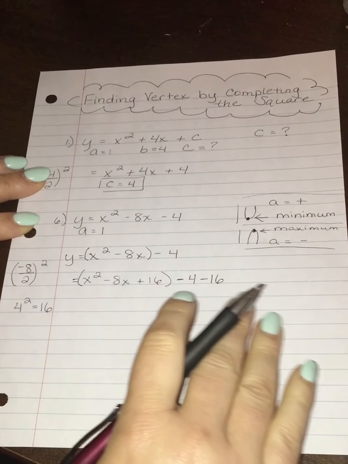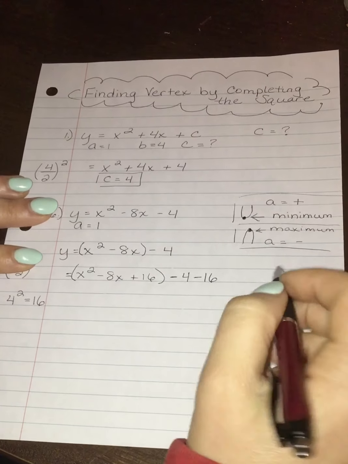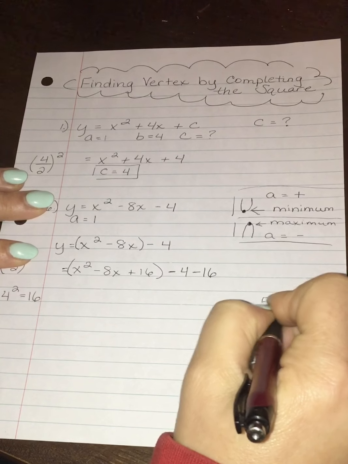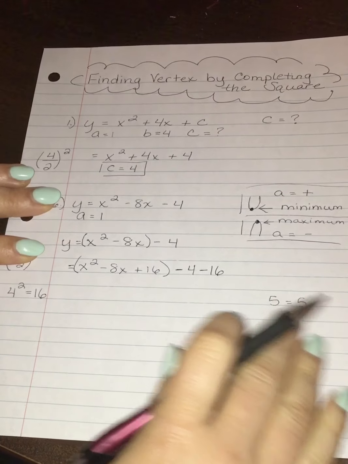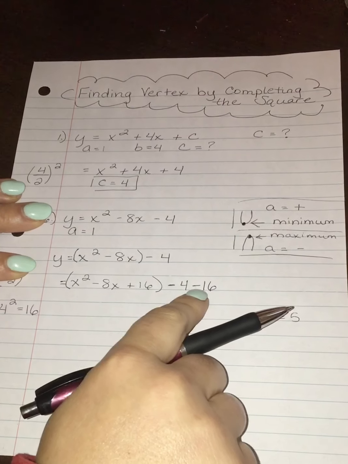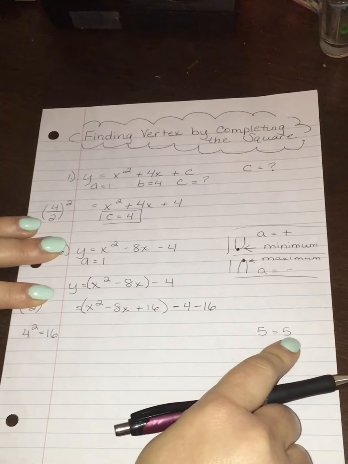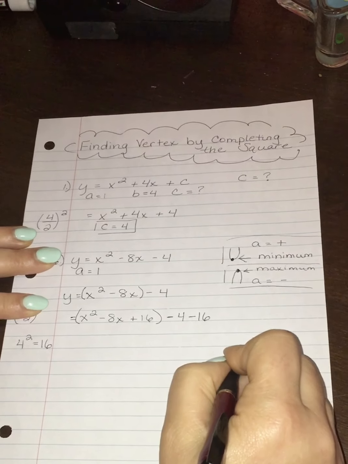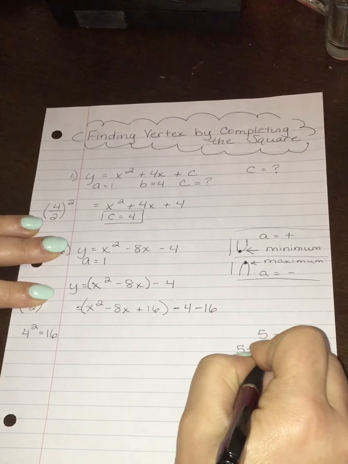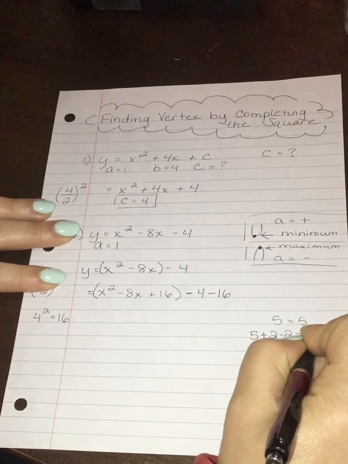Let me just kind of come to the side for a second and explain that. Would you agree that 5 equals 5? I'm just giving another explanation of why we have to add and subtract, okay? So just an example, if you have 5 equals 5, would you agree that 5 plus 2 minus 2 also equals 5?